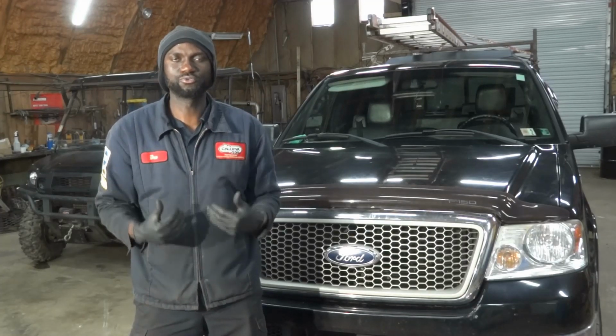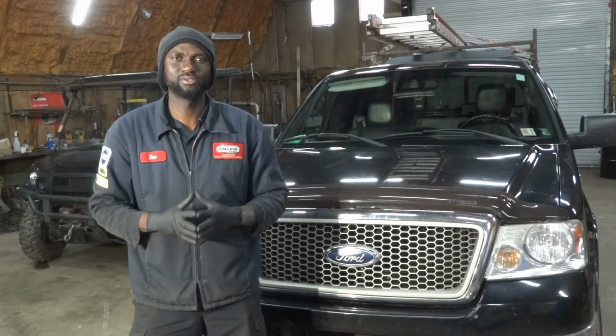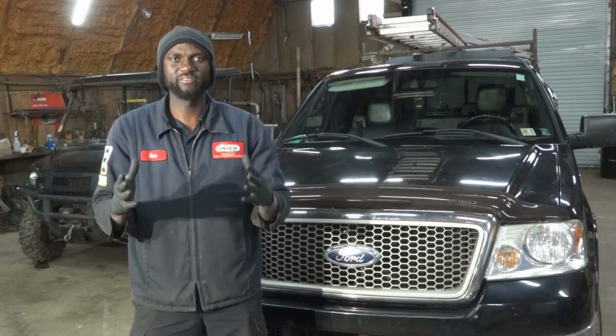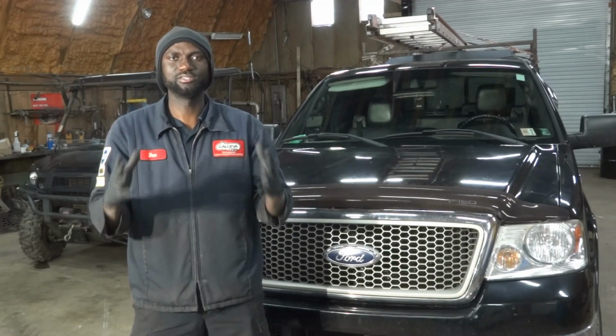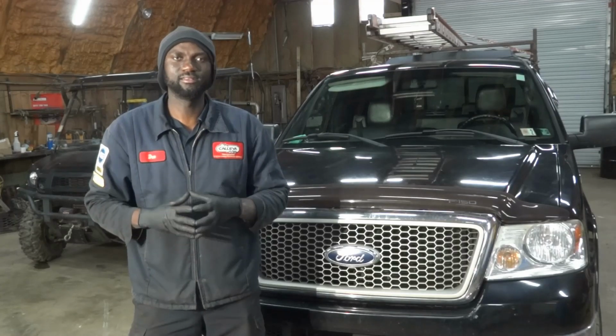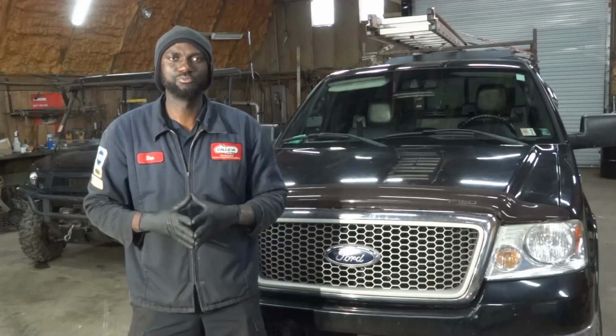After we retrieve the trouble codes, then we will talk about what direction we're going to go so we can fix whatever is causing the check engine light to remain on while the engine is running. So now let's go inside the vehicle and confirm the customer's complaint.